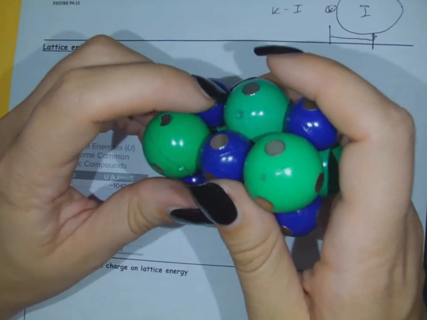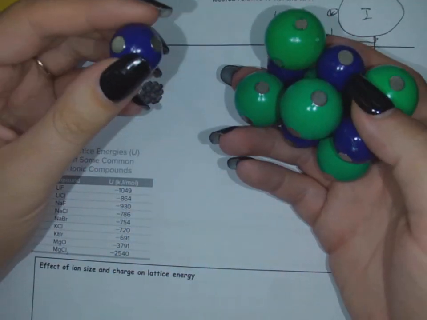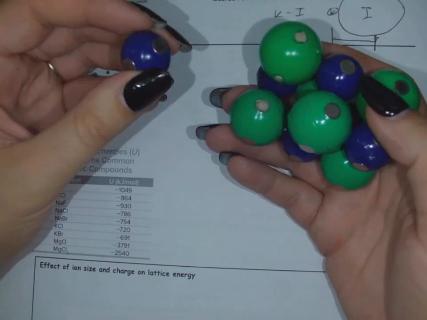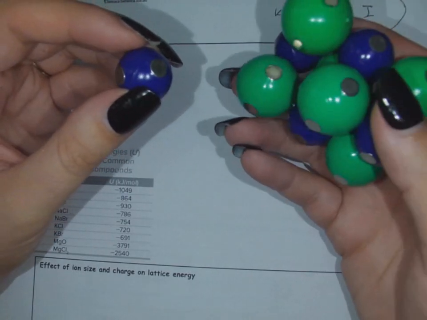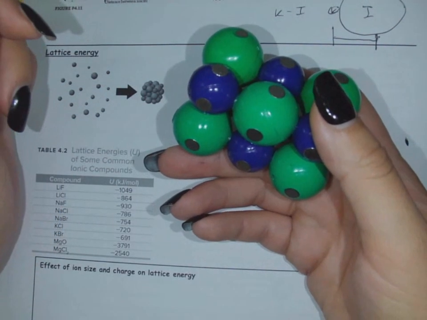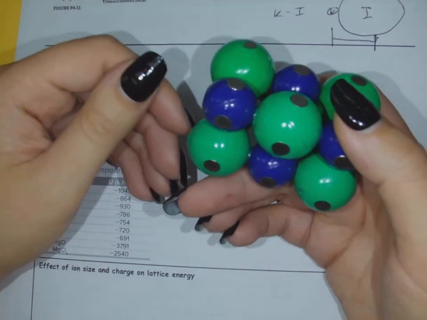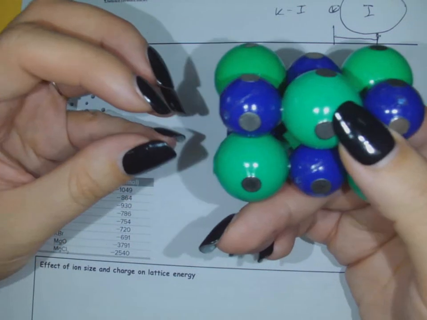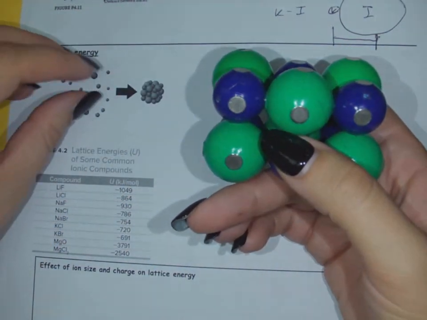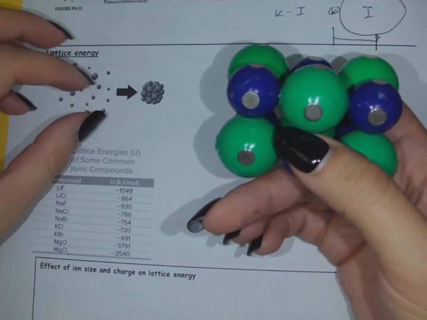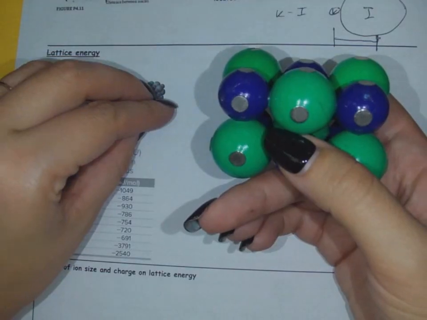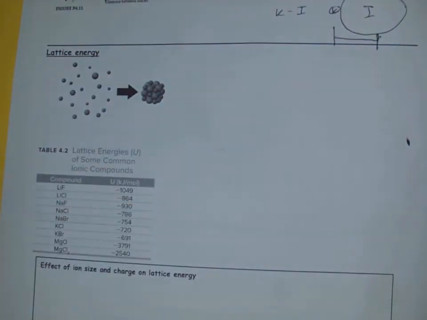You can even hear this, like, when these things want to come together, energy is released, and for this model, we hear it as sound, okay? That's what lattice energy is. Lattice energy is how much energy is released when we go from these free-floating ions to them forming a lattice, okay?